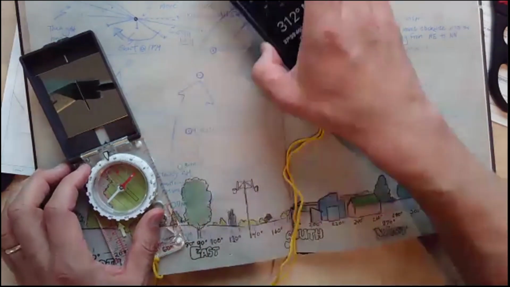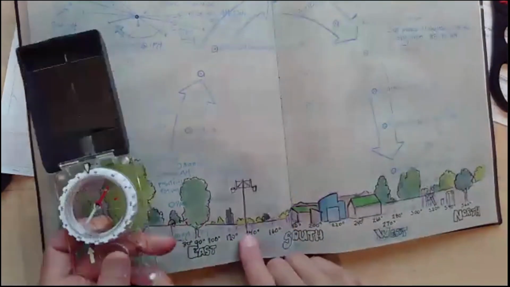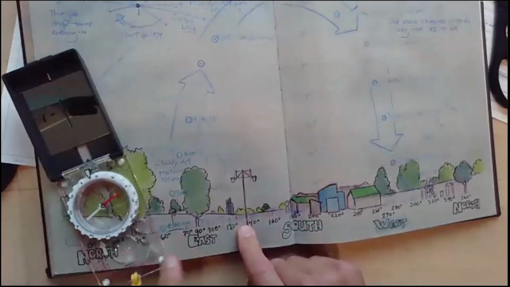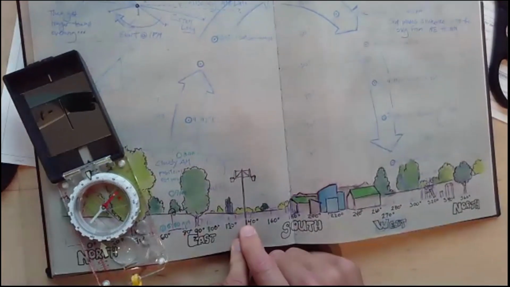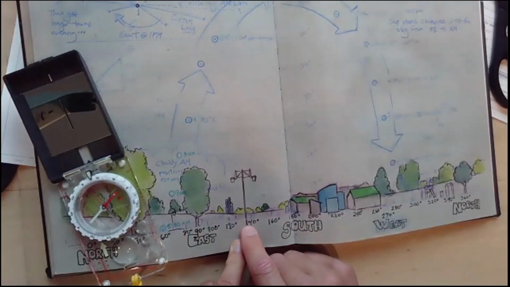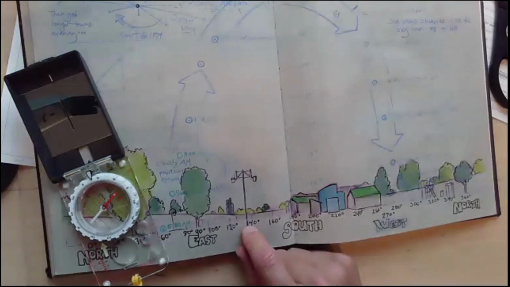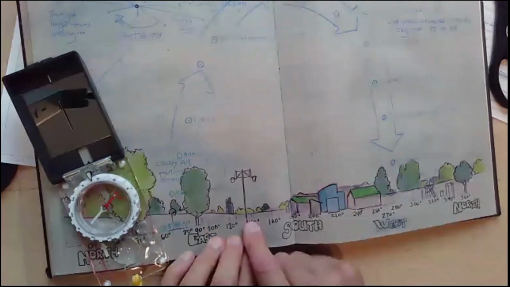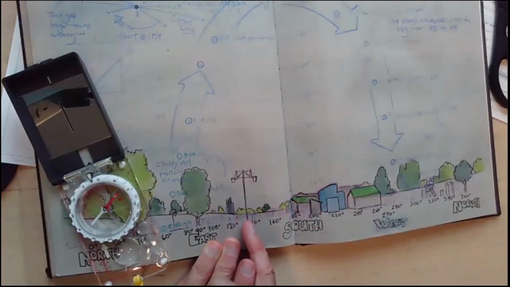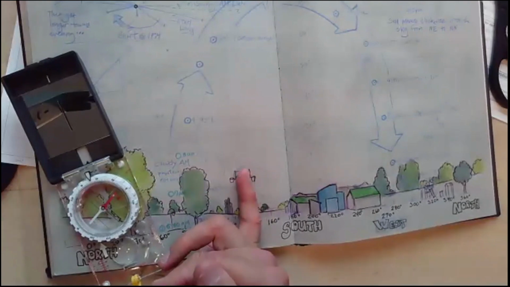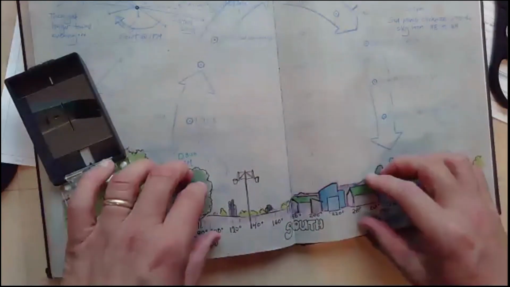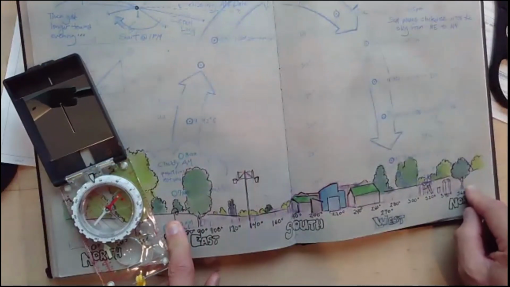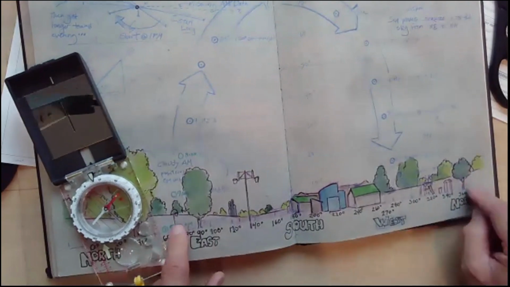What I want is for things like the basketball post to be the right distance and the right direction. So if this basketball post was at, let's say, about 133 degrees, I want it to be at 133 degrees on my drawing. Let me show you how I would go about setting this up. It's not necessary to do this, but I found it an interesting exercise, and it was fun.